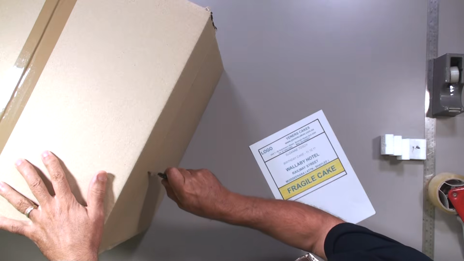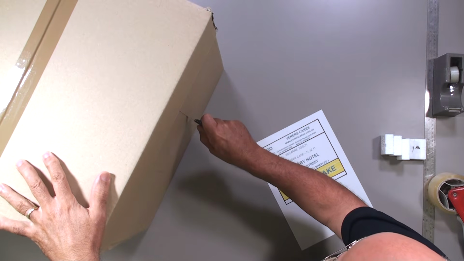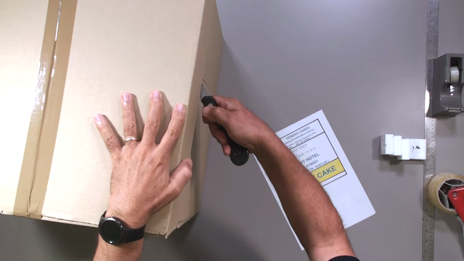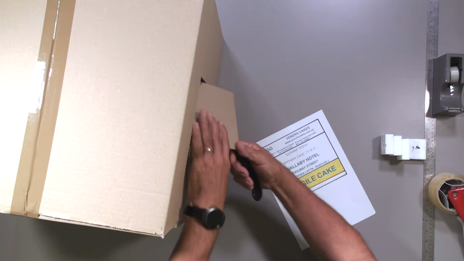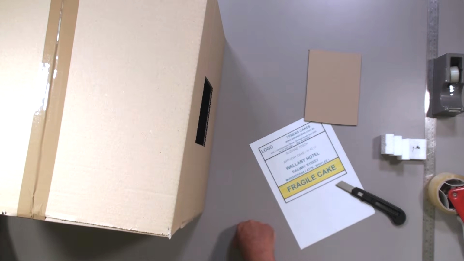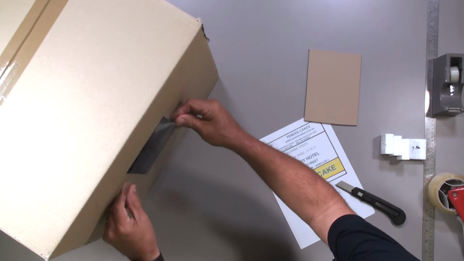You open the window, like that. And you take another cellophane sheet like this and glue it there.